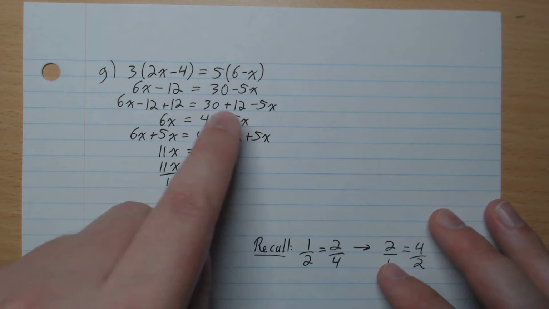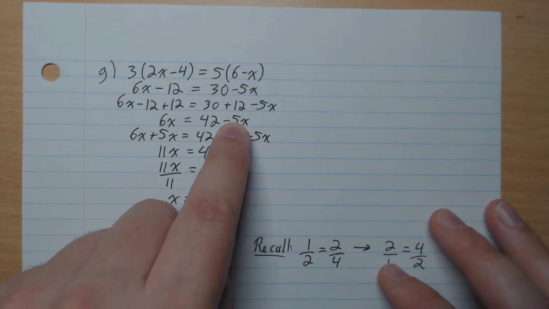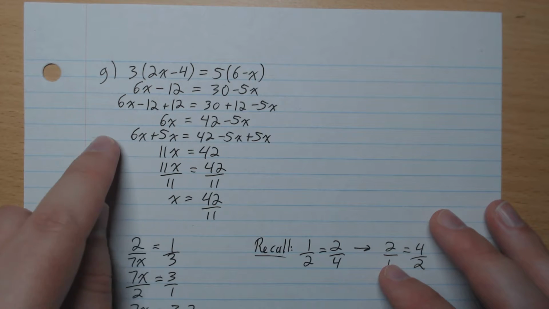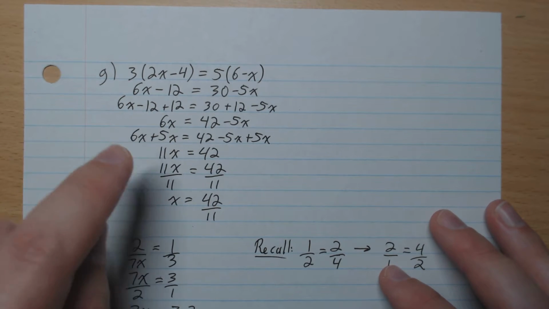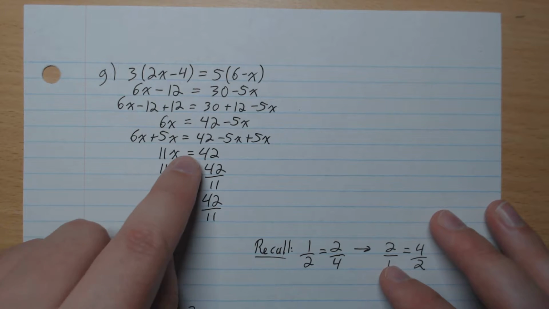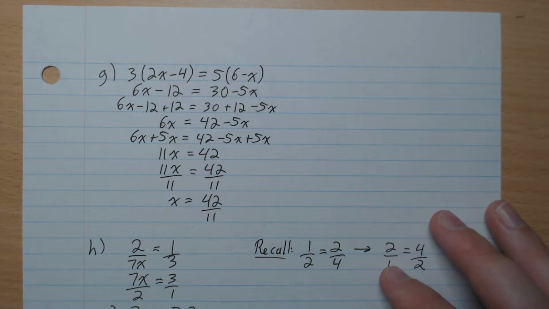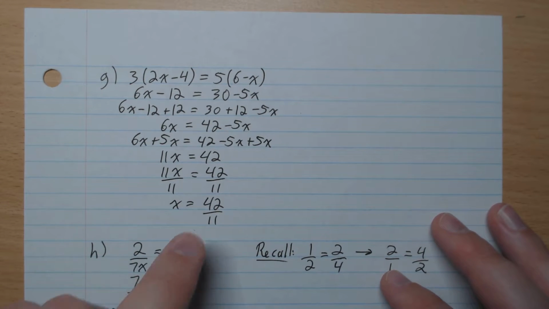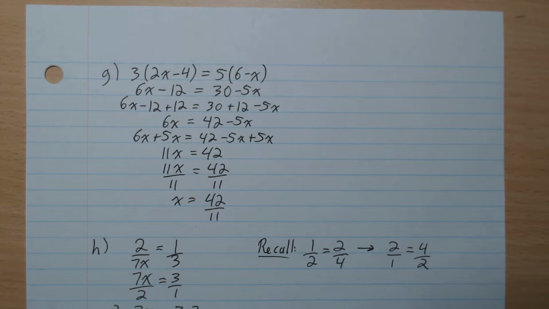We're going to move the 5x to the other side. So if it's negative 5x, we're going to go plus 5x to both sides. So these cancel out. So we have 6x plus 5x gives 11x. 11x equals 42, like that. So now we're going to go divide by 11 on both sides. And so x equals 42 over 11.